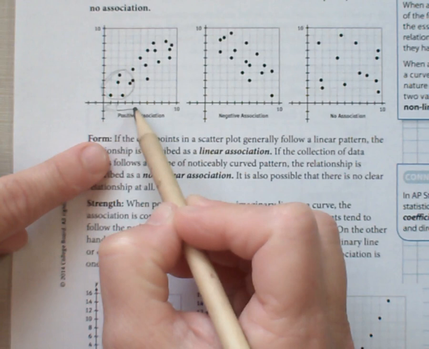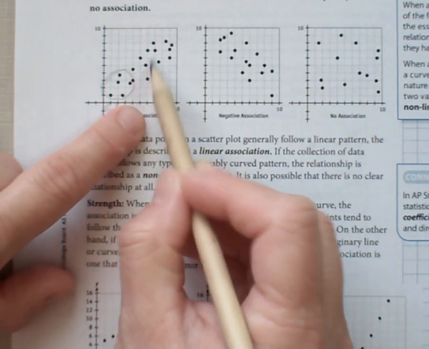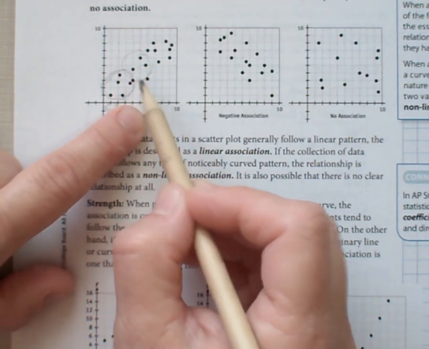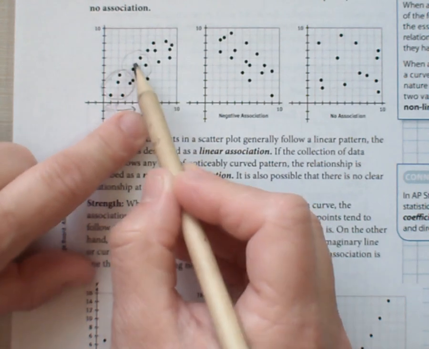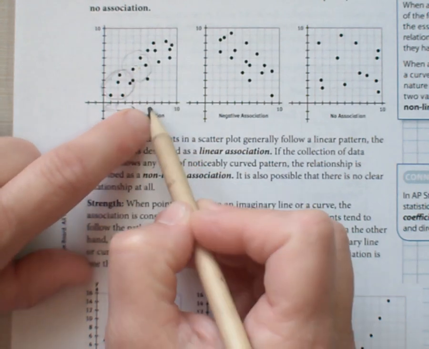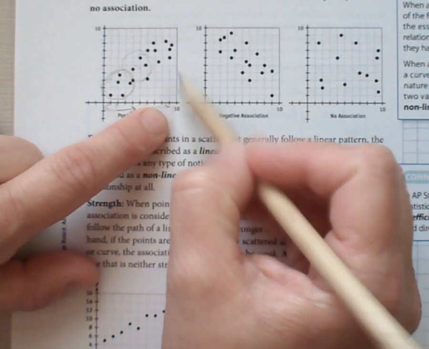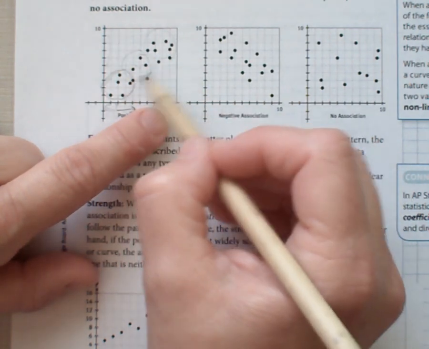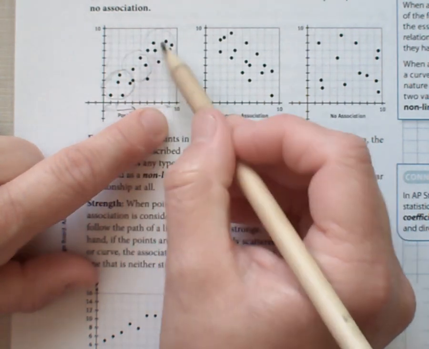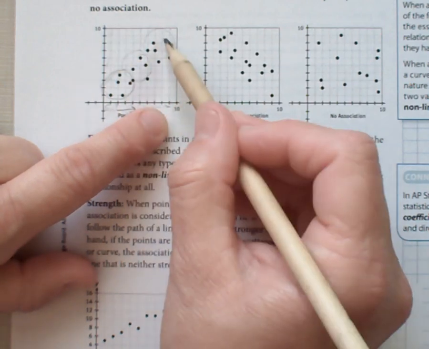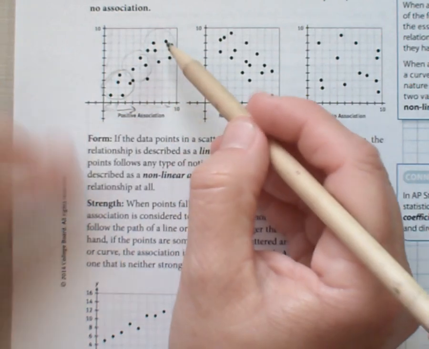And then as x increases, y is increasing. These points have a bigger x, but they also have a bigger y. And as I keep going, as x is increasing, y continues to increase. These points that have the biggest x also have the biggest y. So we would call this a positive association.